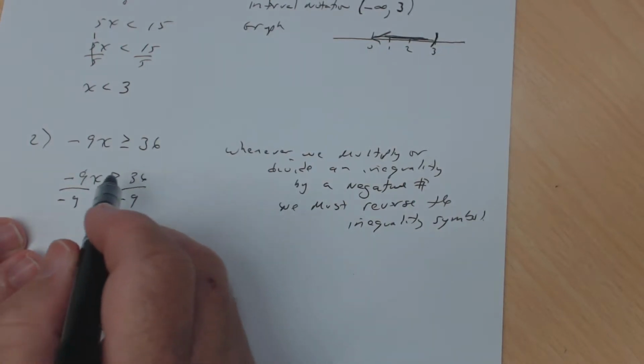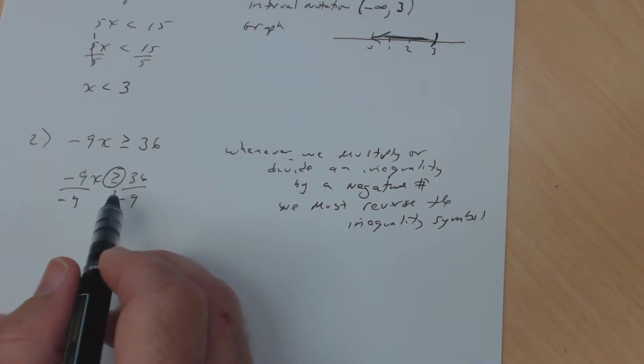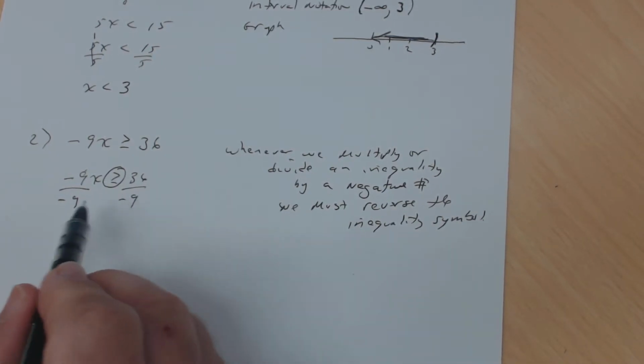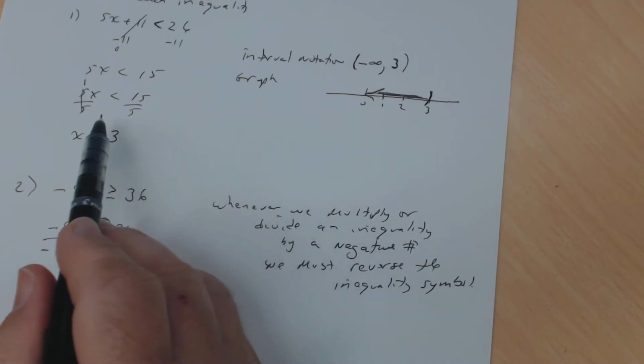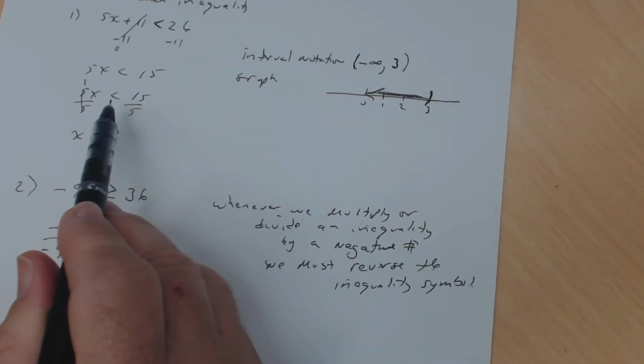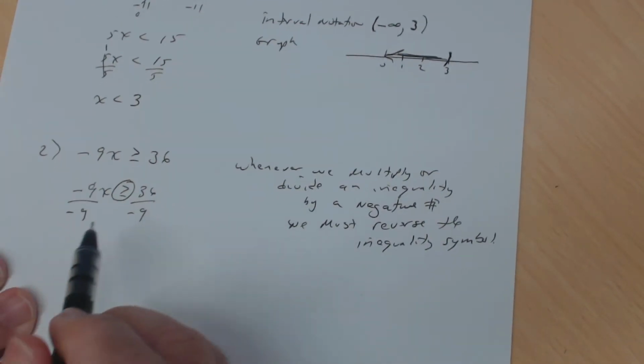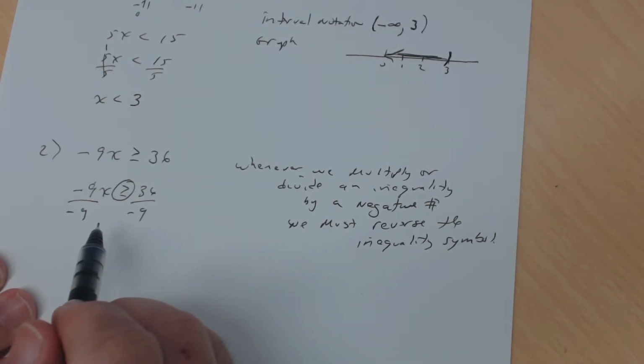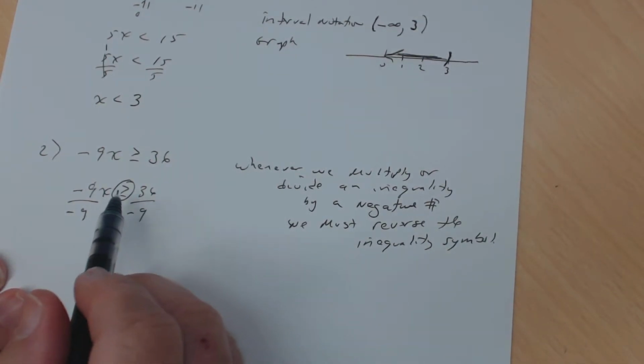All right, now remember, we tend to circle this. Remember why we circled this in the past. We circled this to remind ourselves that I got to reverse this because I'm dividing by a negative number. Here, I divided by a positive number, so I didn't have to reverse it. It stayed less than. Here, I'm dividing by a negative number. So I have to reverse this.